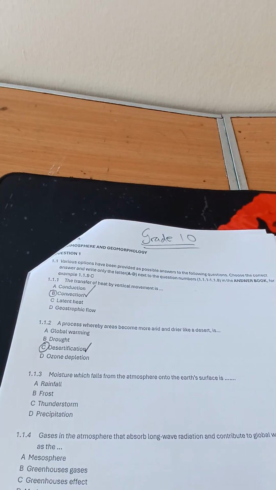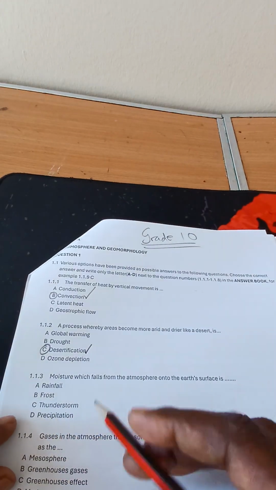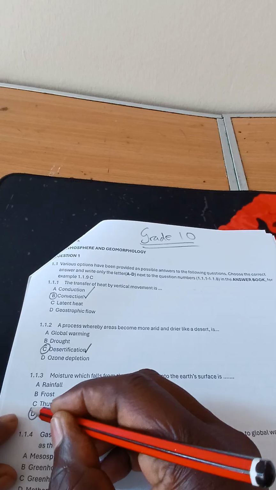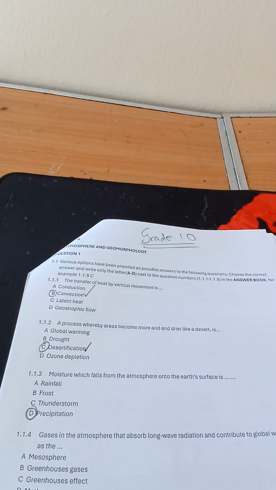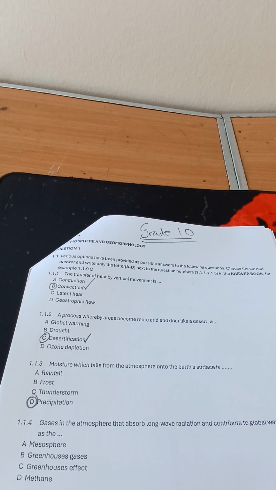Moisture which falls from the atmosphere onto the Earth's surface, that's what we refer to as precipitation. So your rainfall is a form of precipitation. Frost is a form of precipitation as well. So the correct answer there is precipitation.